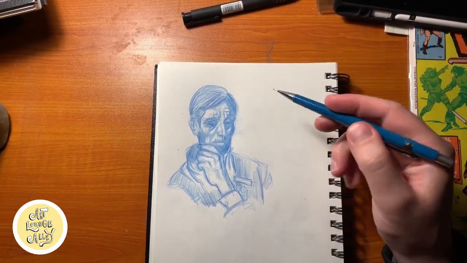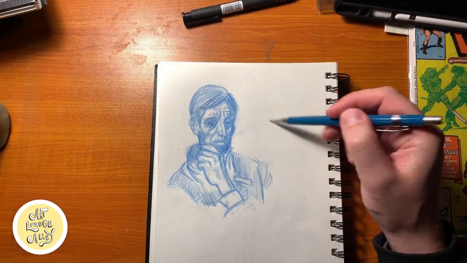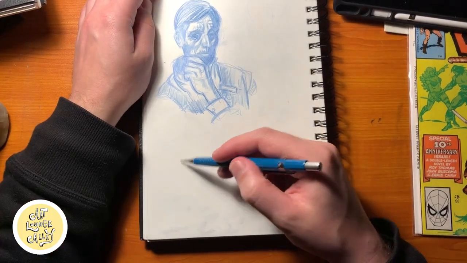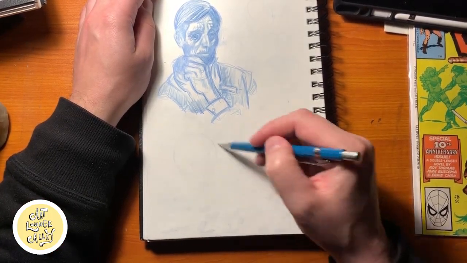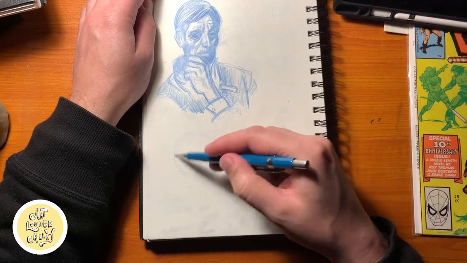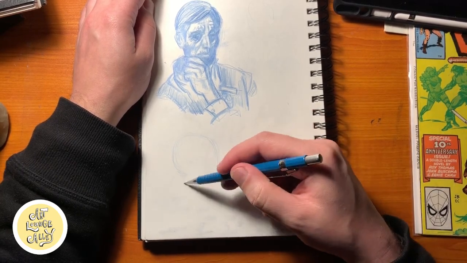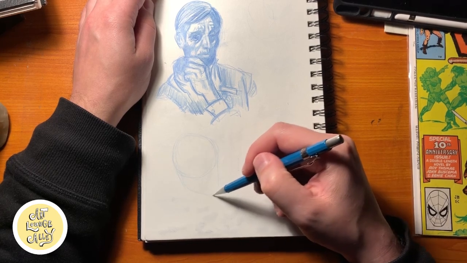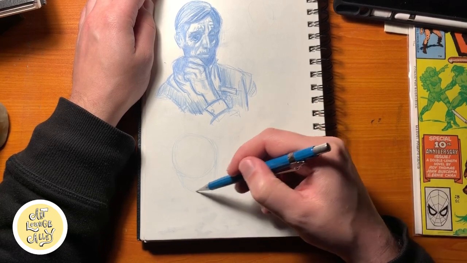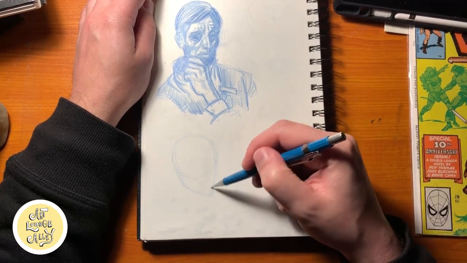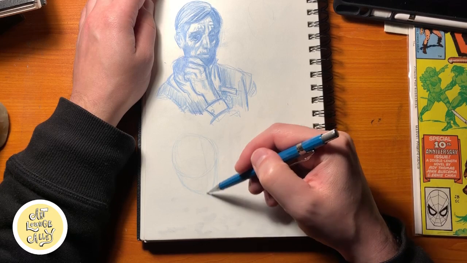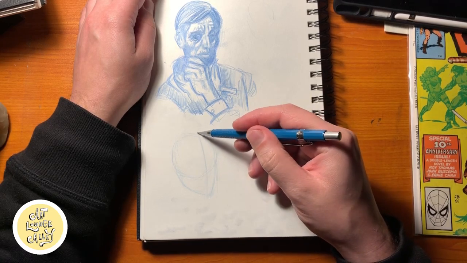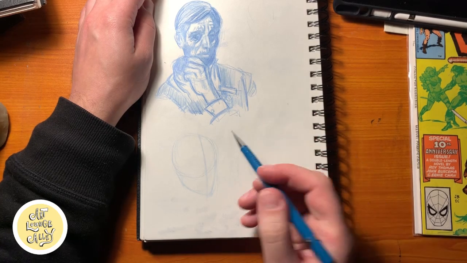So I'm going to start out. Maybe I should start out over here. As always, start out with the circle. Then from there, depending on the angle, which is going to be a 3/4 view, I'm going to add the cup shape in the chin area. Since it's 3/4 view, the guiding line that splits the face down the middle is also going to be a 3/4 view.